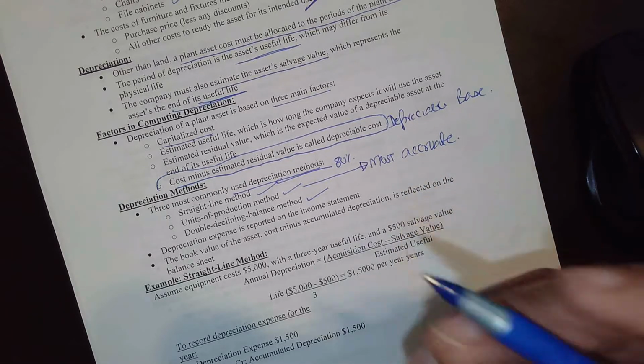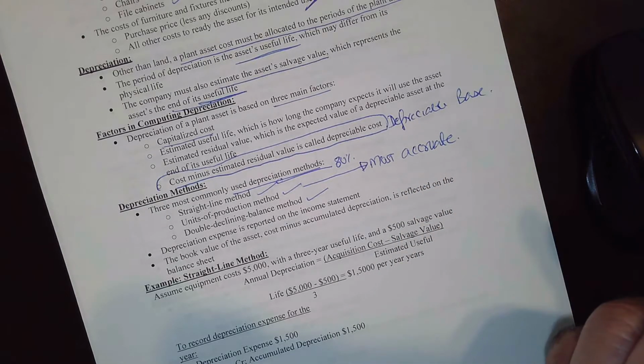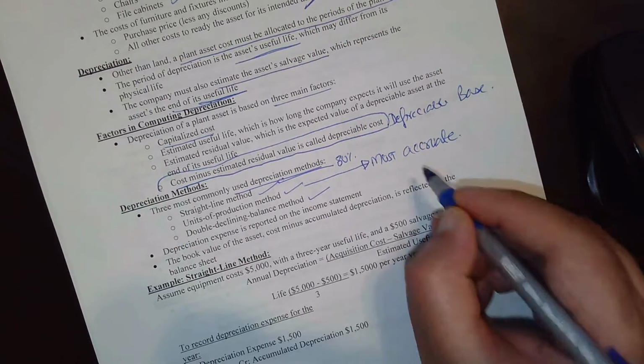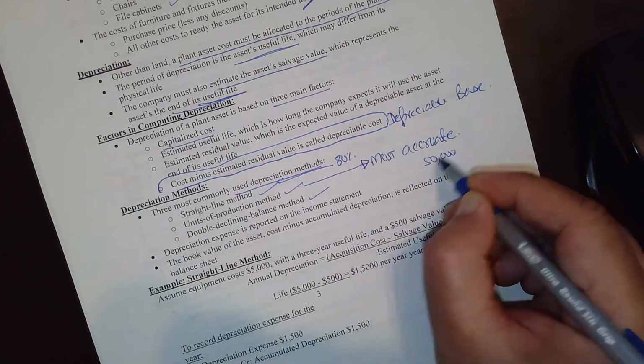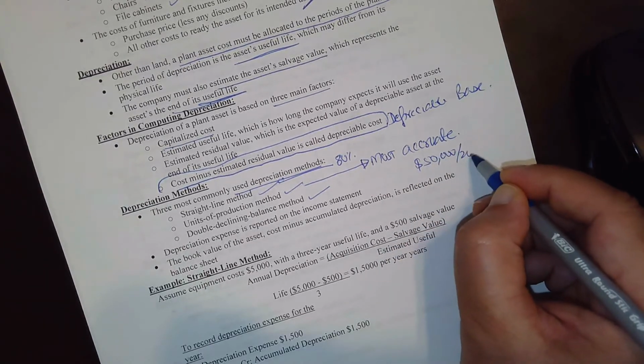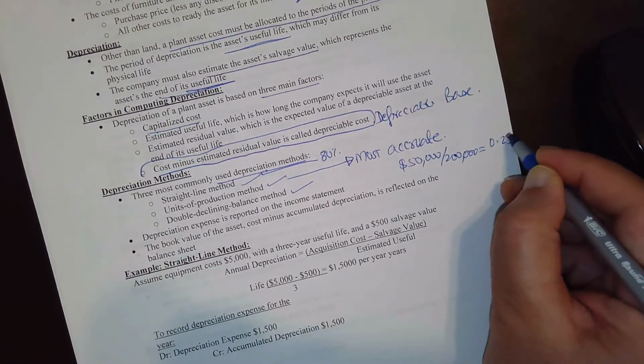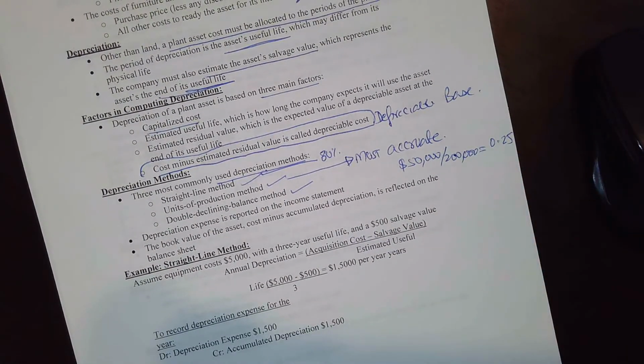You divide the $50,000 by 200,000 miles, so for every mile you are going to depreciate 25 cents. For 10,000 miles, you are going to depreciate $2,500. Basically, what you have used, you depreciate. That's why the units of production method is the most accurate method.